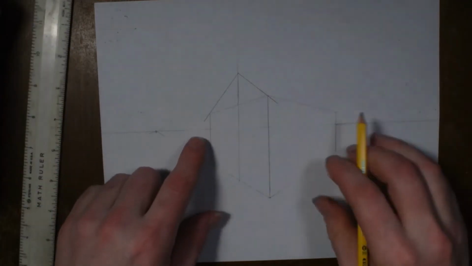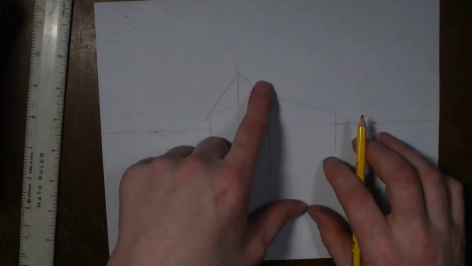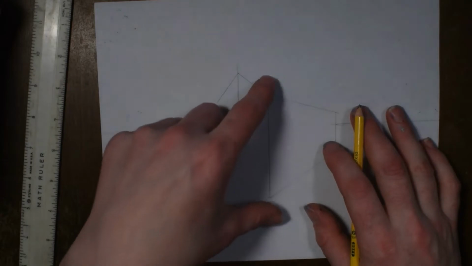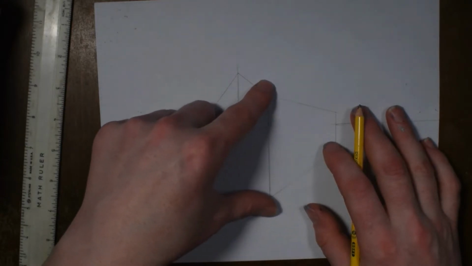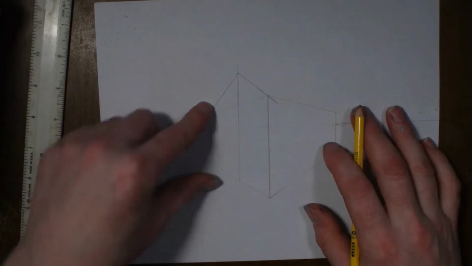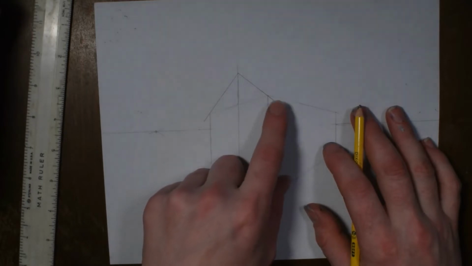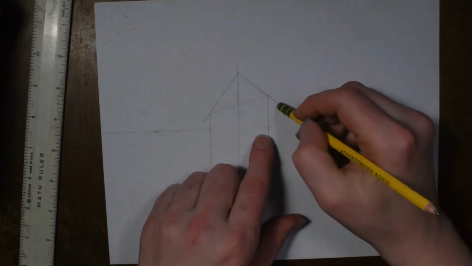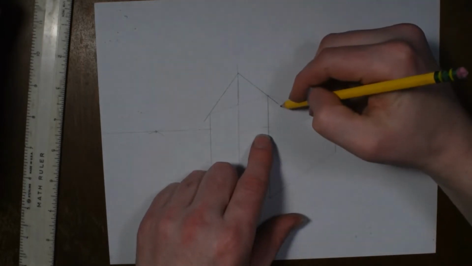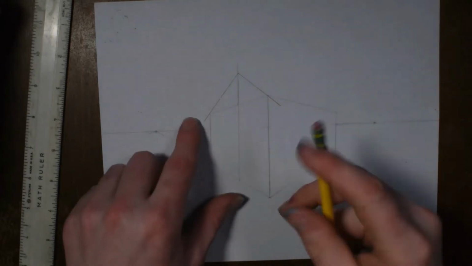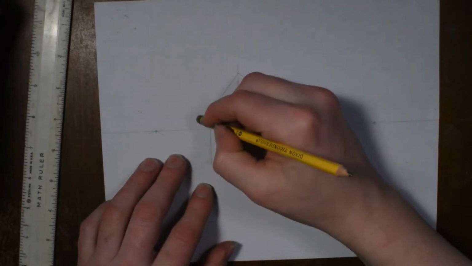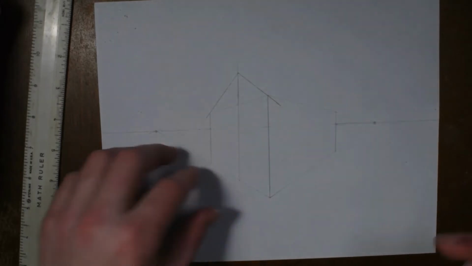And what you're seeing here with this wall is you're closer to this, so the wall's larger. As it goes away from you, it starts to shrink. Now, that has to stay the same for the roof too. This part of the roof would be a little longer than this side. I'm going to take a little bit off the top right there. All right, there we go.